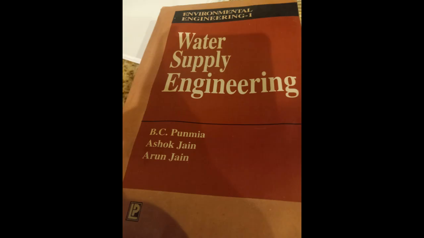For example, this is the book we used for Environmental Engineering 1, Paper 1, and this mainly deals with water supply engineering. This book has three authors: BC Punmia, Ashok Jain, Arun Jain, and it has about 17 chapters.